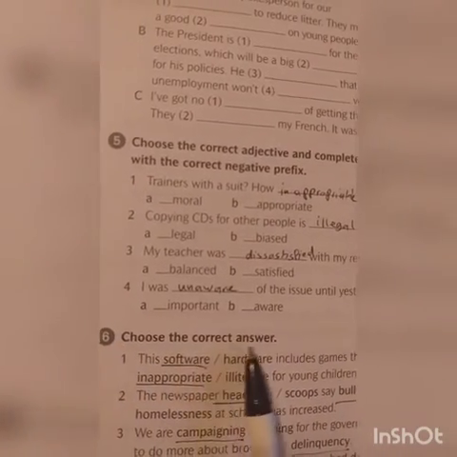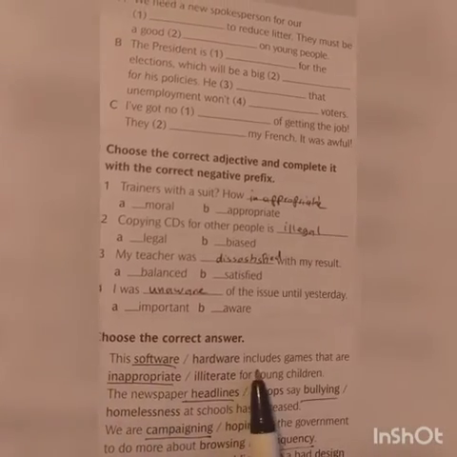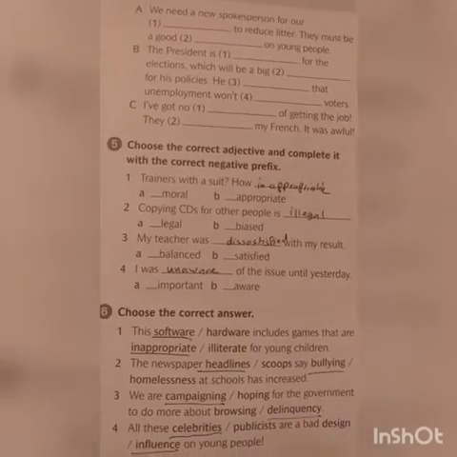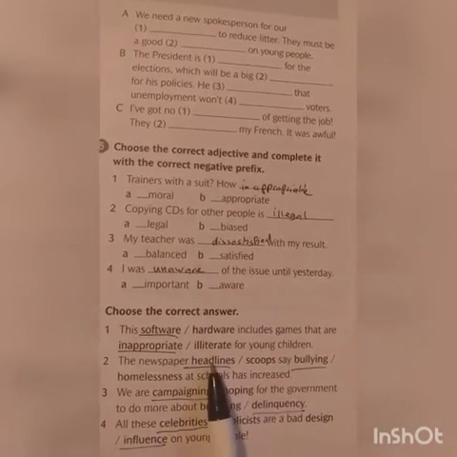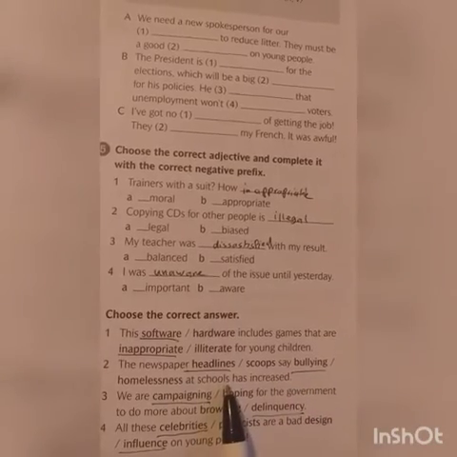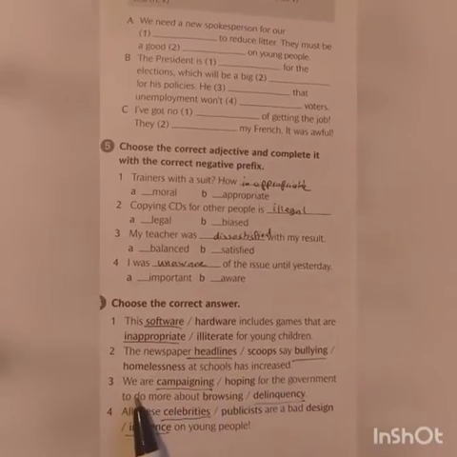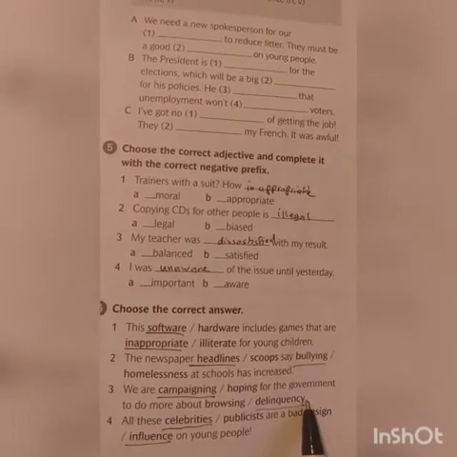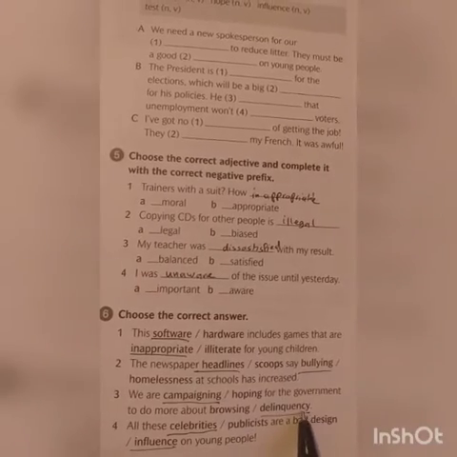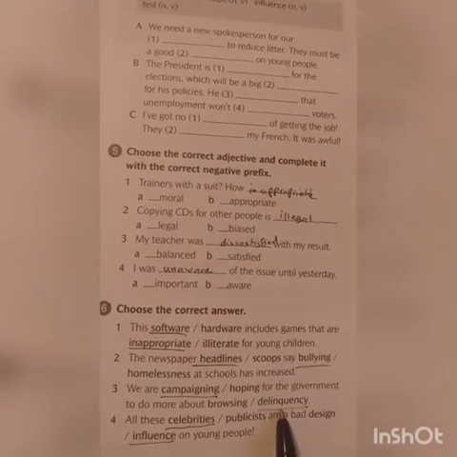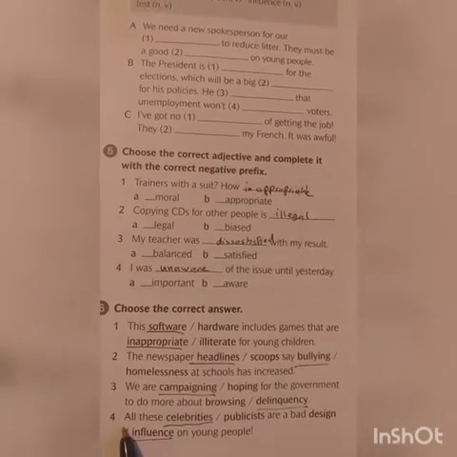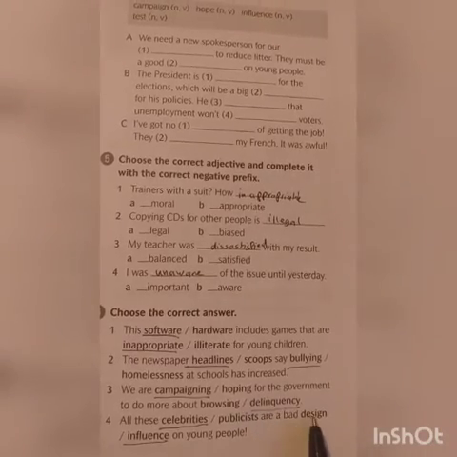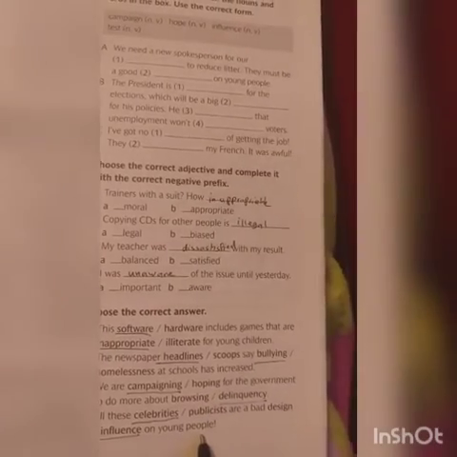Exercise 6. Choose the correct answer. This software includes games that are inappropriate for young children. Number 2. The newspaper headlines say bullying at schools has increased. Number 3. We are campaigning for the government to do more about delinquency. And delinquency is small crimes done by young people. Number 4. All these celebrities, famous people, are a bad influence on young people.